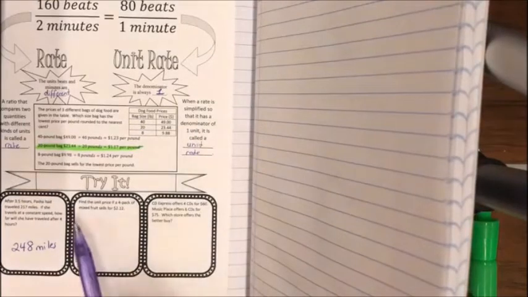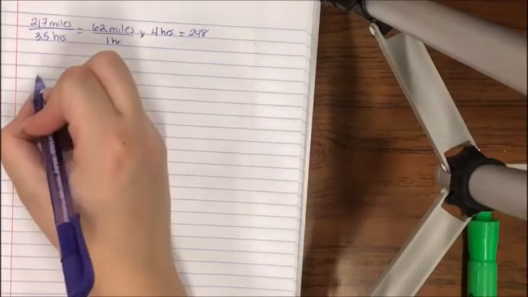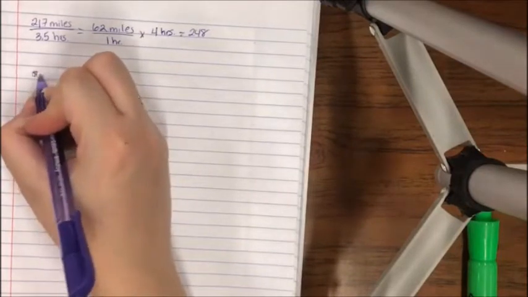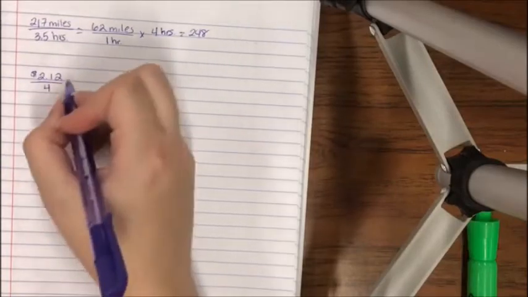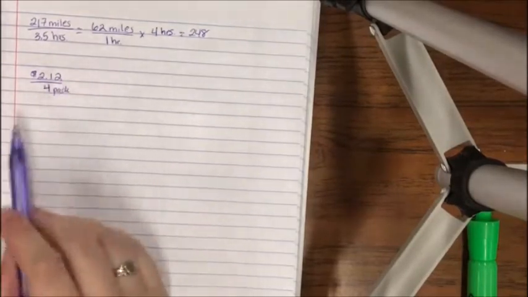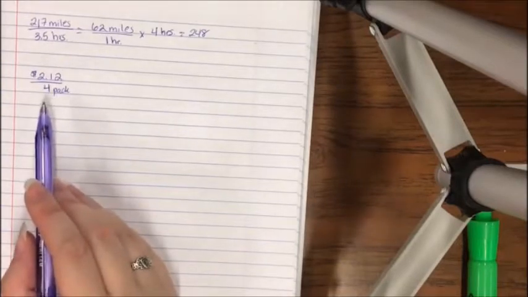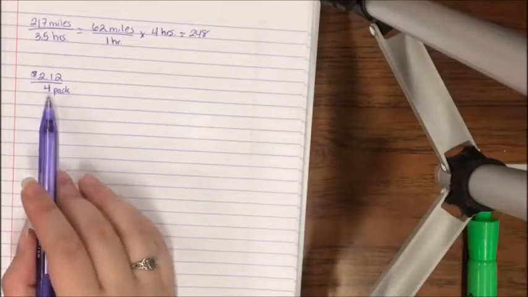Now, the second problem says find the unit price if a 4-pack of mixed fruit sells for $2.12. So I'm going to take $2.12 and put it over 4 because it's a 4-pack. So the 4 tells me how many cans of soda or how many mixed fruit packs or whatever I'm looking at.